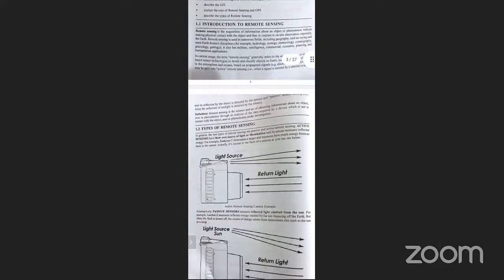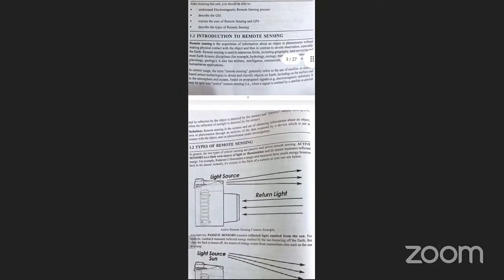Based on these active and passive sensors, we may take the photographs. By definition, remote sensing is the science and art of obtaining information about an object, area or phenomenon. We analyze the data acquired by a device which is not in contact with the object, and finally we get the information to investigate.